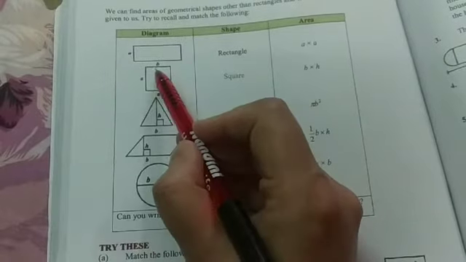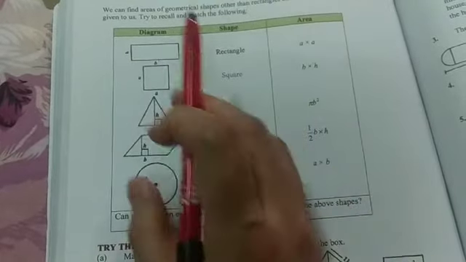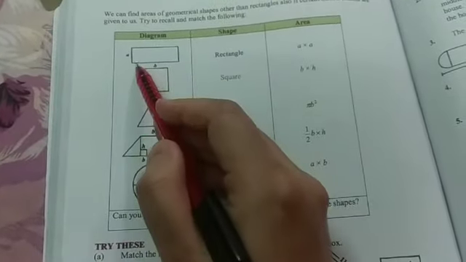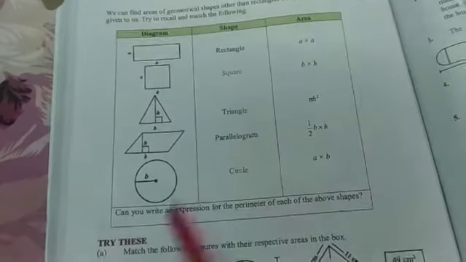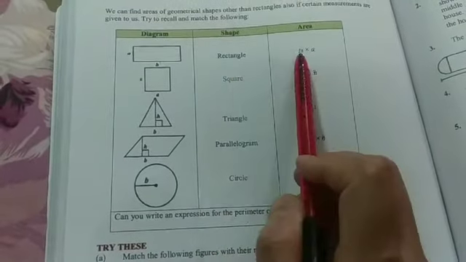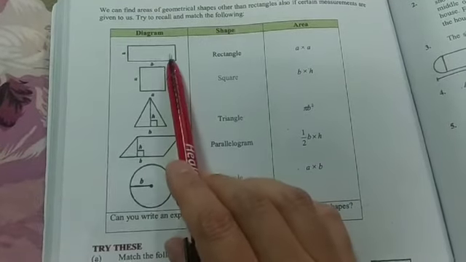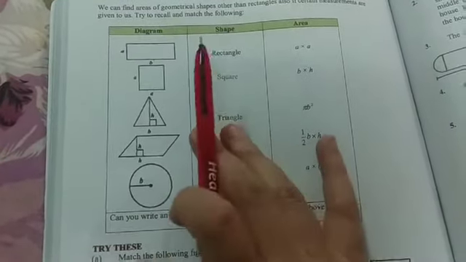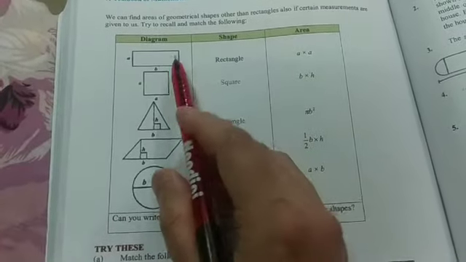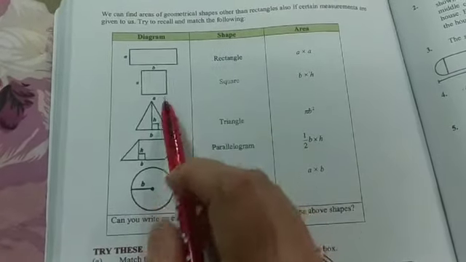That means this side is equal to this and this side is equal to this. Also there is one more thing, that all the angles are 90 degrees. So this is a rectangle, and the formula of this area is length into breadth. Fine. And for the perimeter, the formula we have is 2 into (length plus breadth).